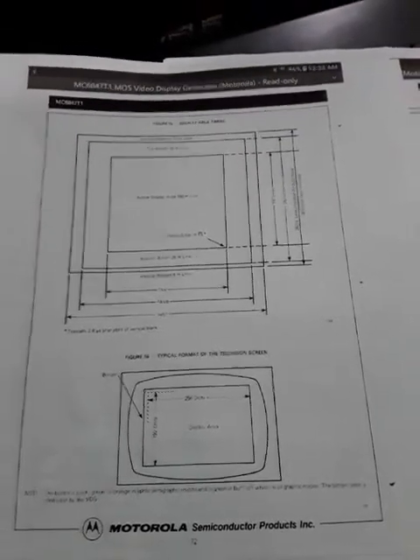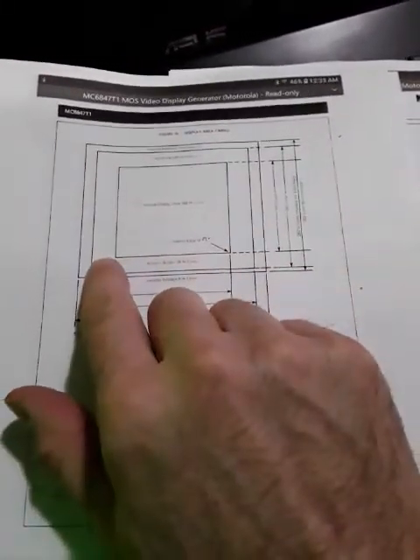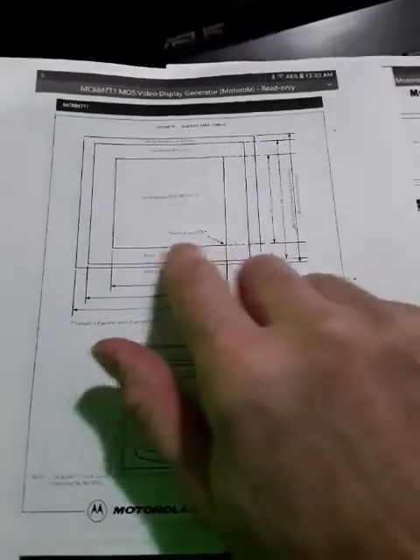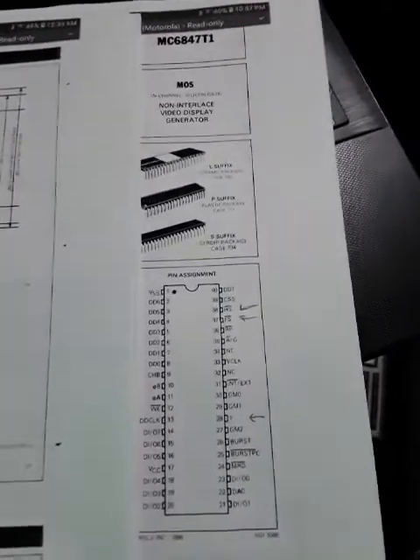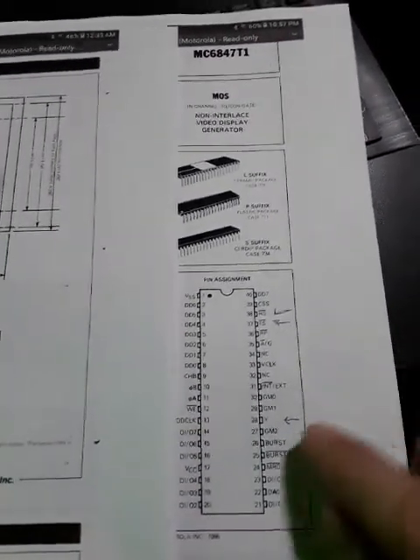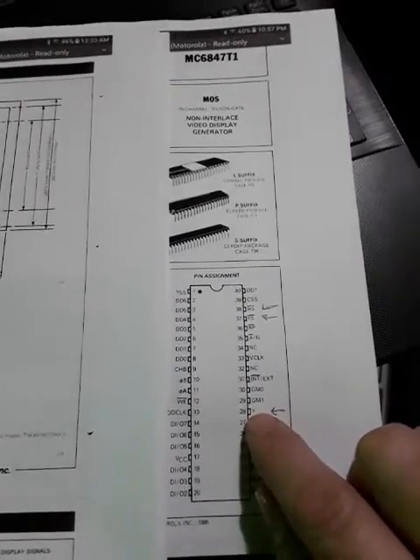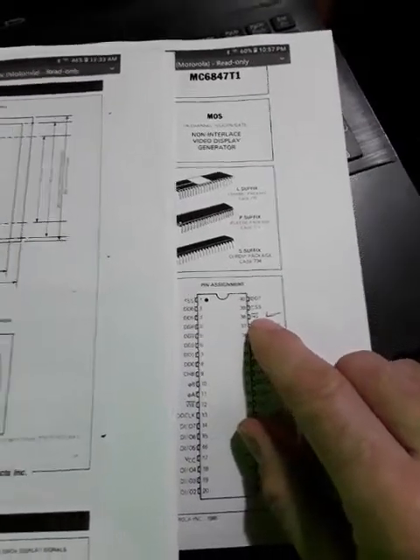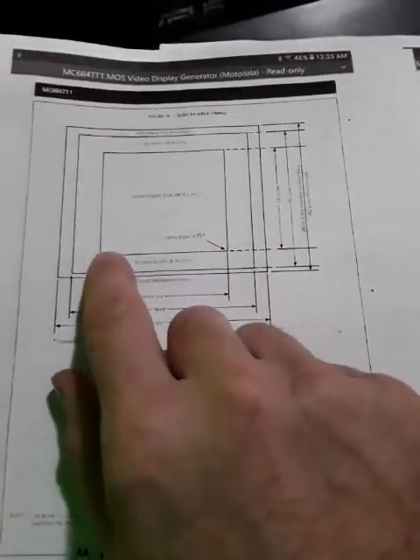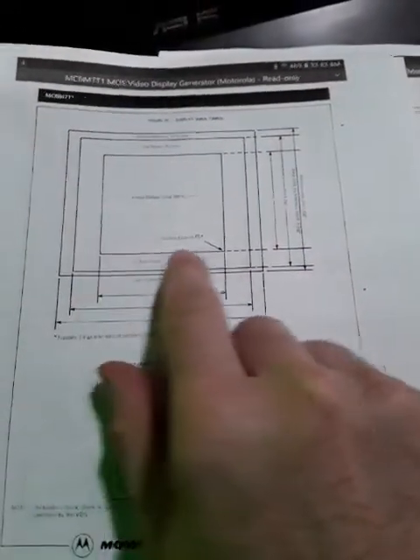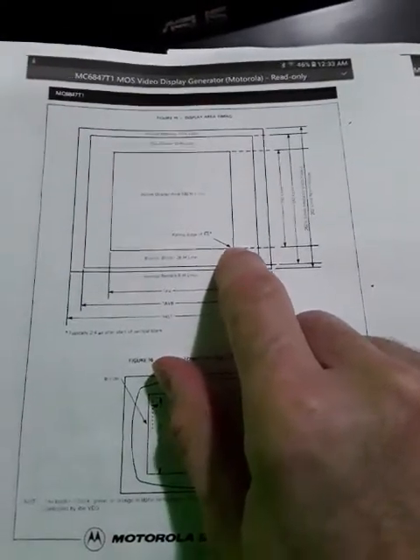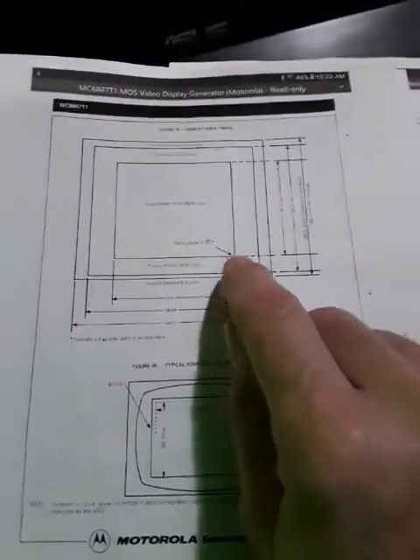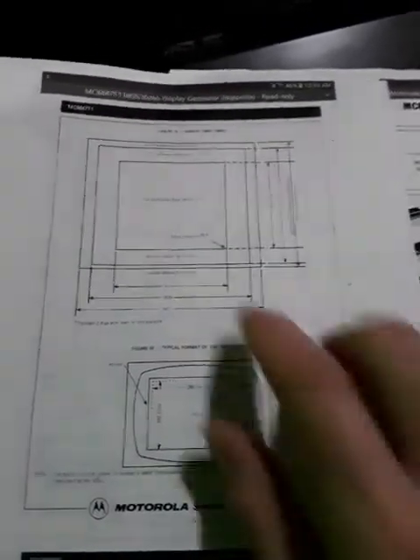So here's our data sheet on the chip. We can see the black border I was talking about. And there's our normal field that we get to use. This is the chip itself. Now the pins that concern us are the Y signal, which we saw in the scope, the field sync, and the horizontal sync. Now, this guy here occurs right here. So we're going to pull this signal off and look at it on a logic analyzer and see what we can do with it.